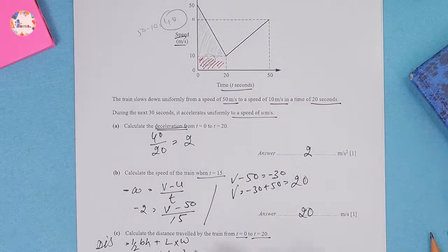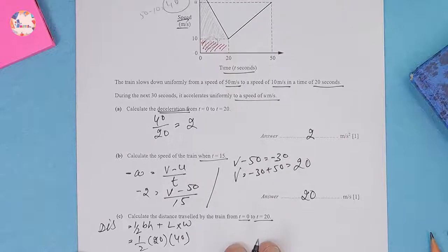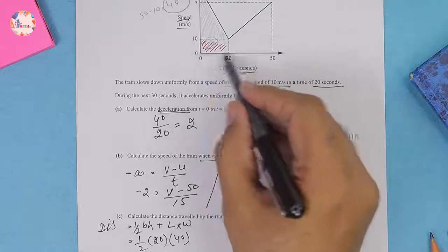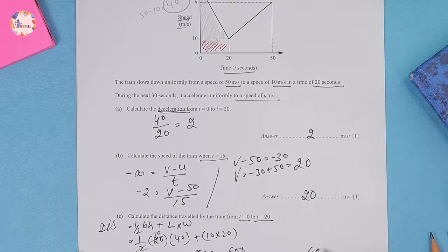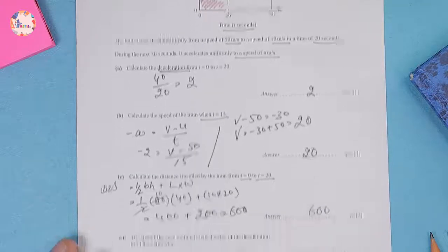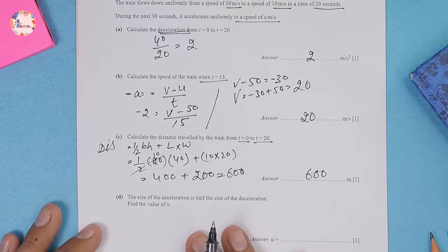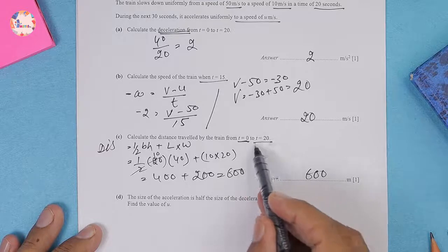In case of the rectangle, this one will be 10 into 20. So this will be 400 plus 200, which is equal to 600. So the answer is 600 meters, the distance covered from t is equal to 0 to t is equal to 20.